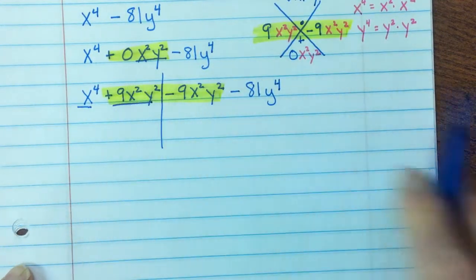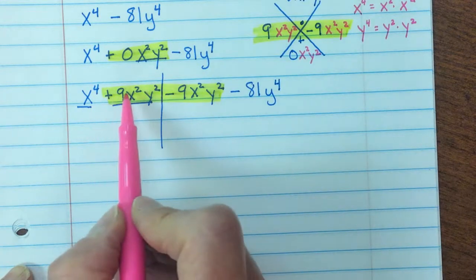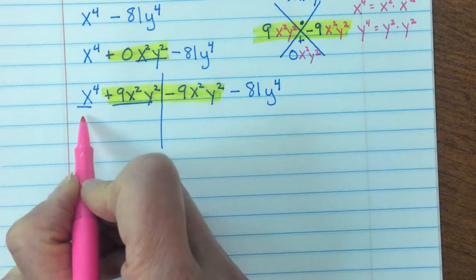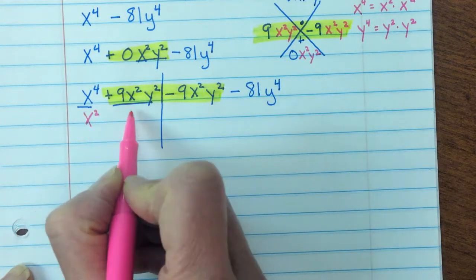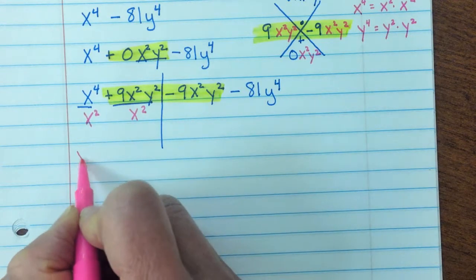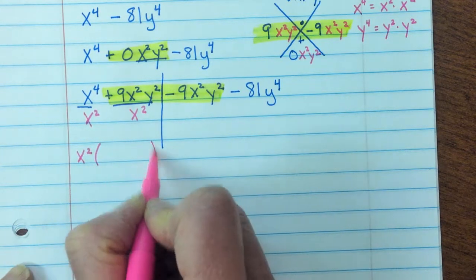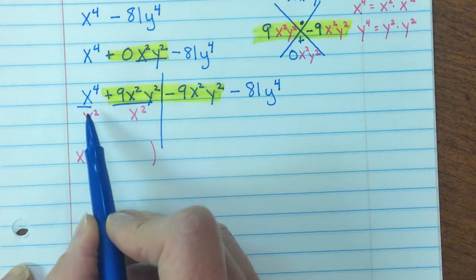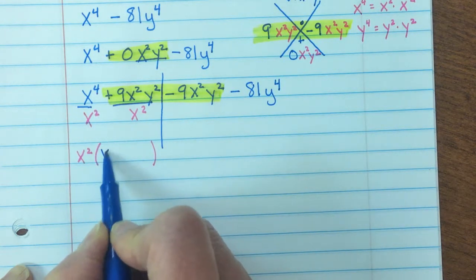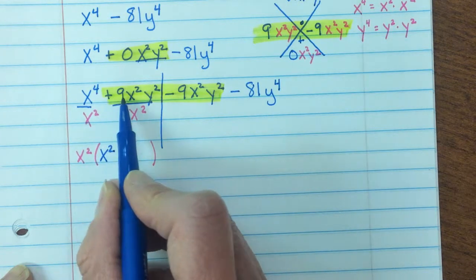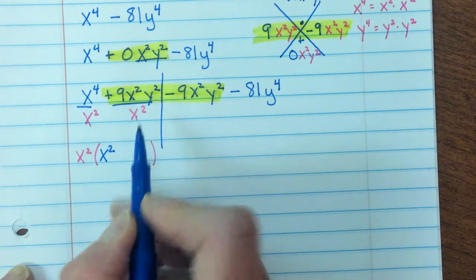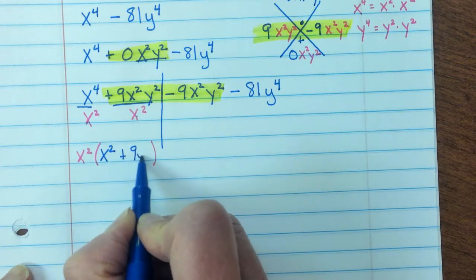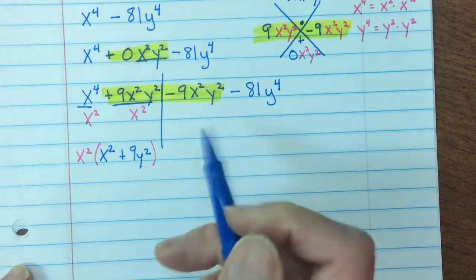Common factor between x to the fourth and 9x squared y squared is x squared. So I can divide out an x squared. What does that leave me with? That leaves me x fourth divided by x squared gives me x squared plus 9. This divides out to 1, so that gives me plus 9y squared.